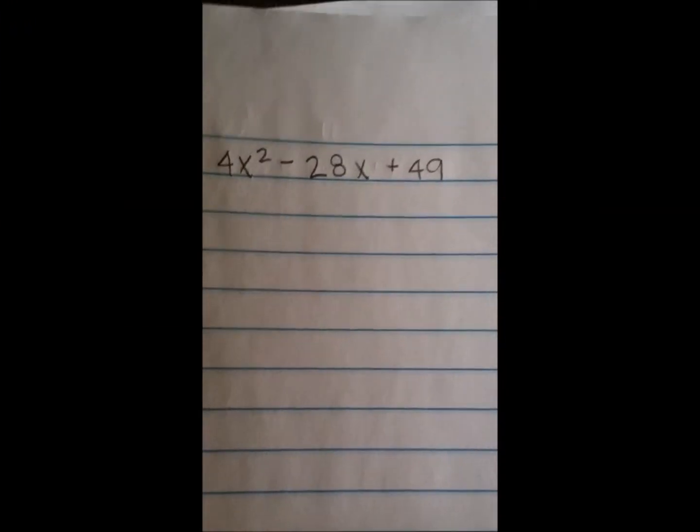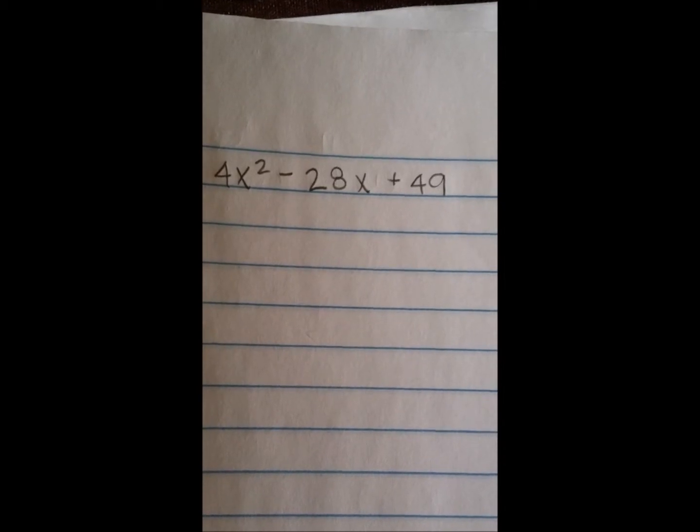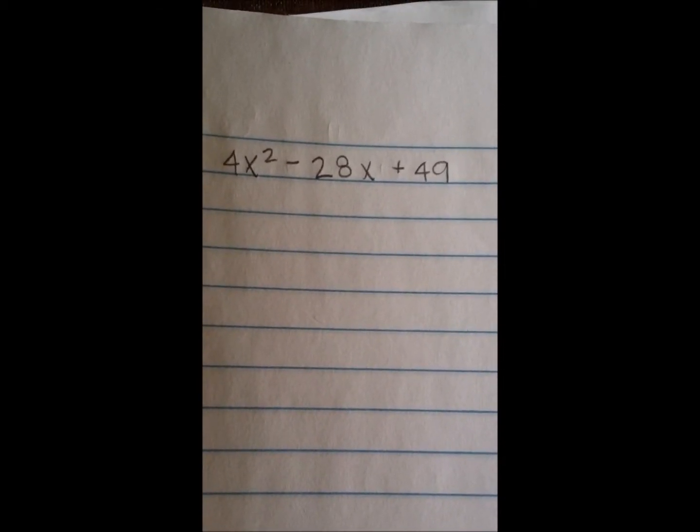Just a regular trinomial. I have 4x squared minus 28x plus 49.